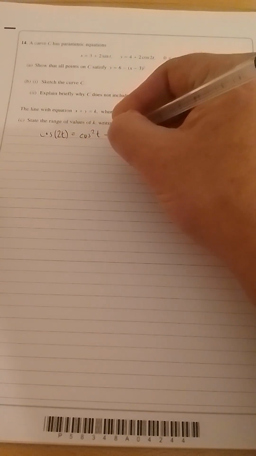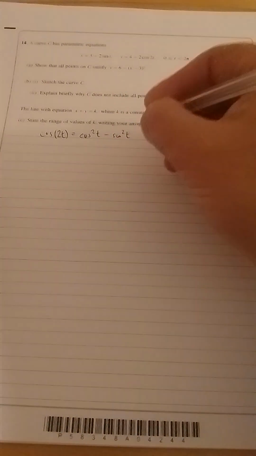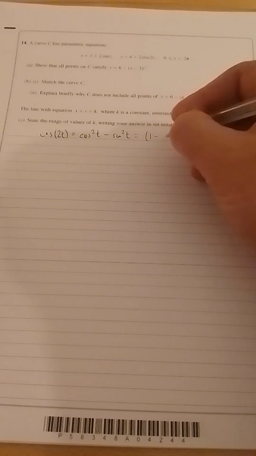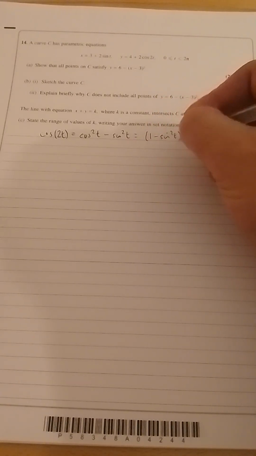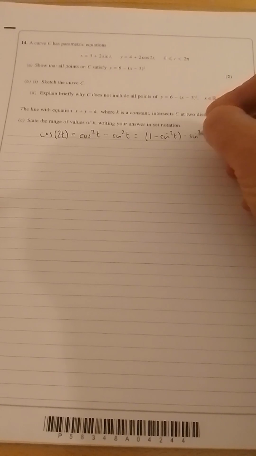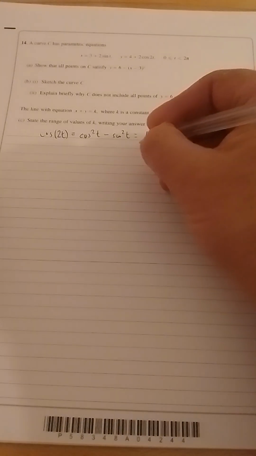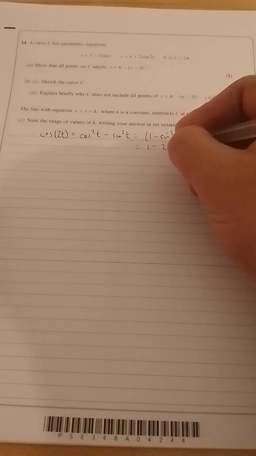Okay, so what do we know about cos 2t? Cos of 2t, using the addition angle formula, is the same as cos squared t minus sine squared t. And of course, cos squared t is the same as 1 minus sine squared t, then minus the other sine squared t. So of course that's the same as 1 minus 2 sine squared t.